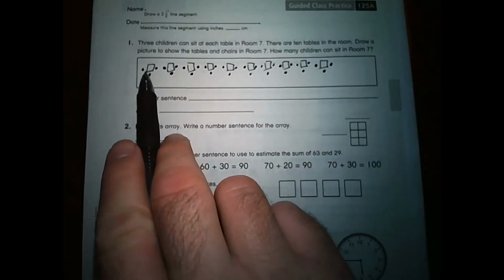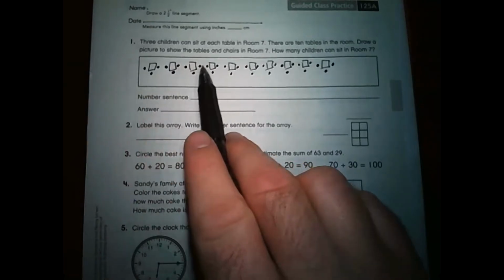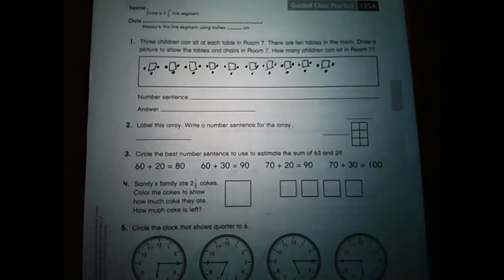I'm going to tell you right now, I have 10 of these squares, and at each square are 3 dots. If you do not want to draw them yet, that's fine. However, they do represent what is happening in our number question here. Please follow along as I read this. If you are drawing your pictures, that is fine too. Just make sure you have your ears on and you're listening.